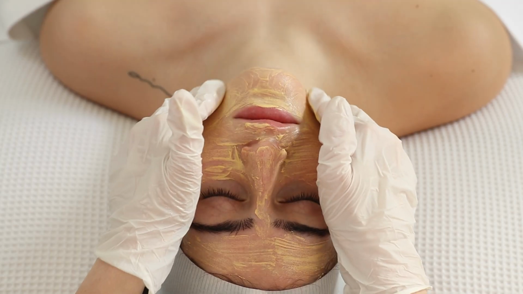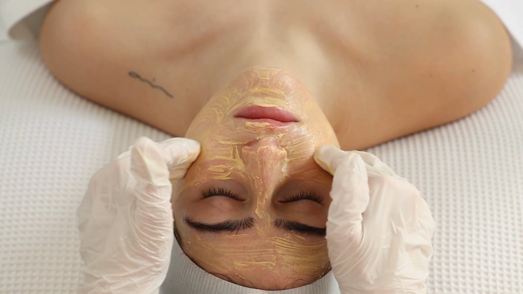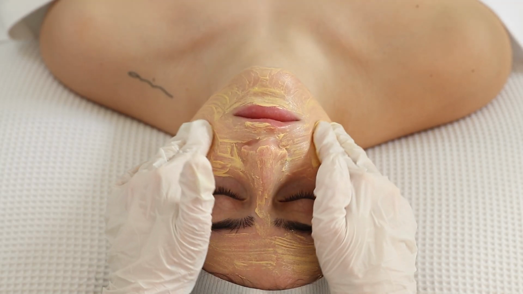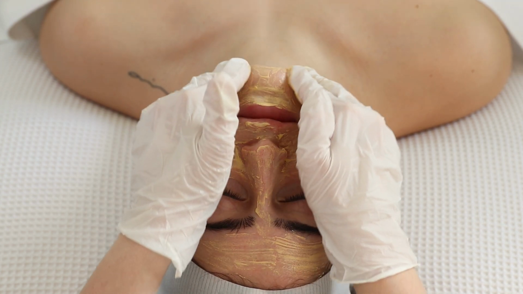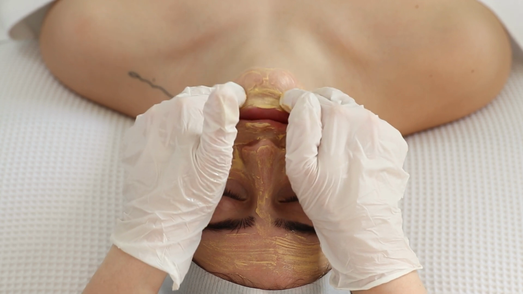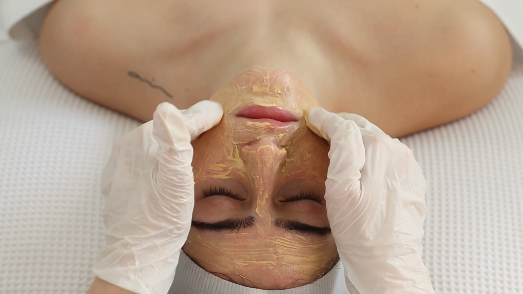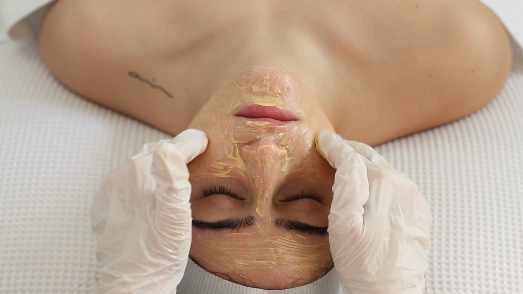Once the mask is completely on, you can use your fingertips to work the mask into the pores. Use very slow and gentle circular movements all around the face, allowing the mask to exfoliate the skin. Do this for about 3 minutes and then leave the mask on the skin for another 2 minutes before removing it.